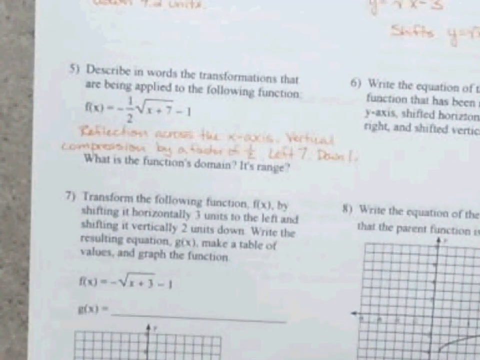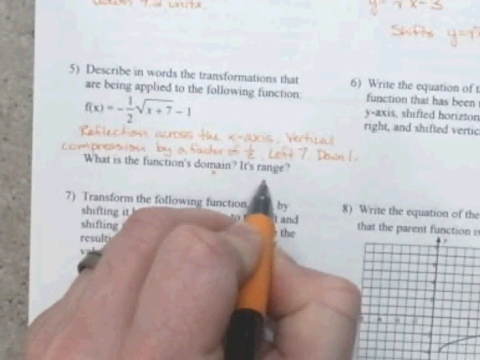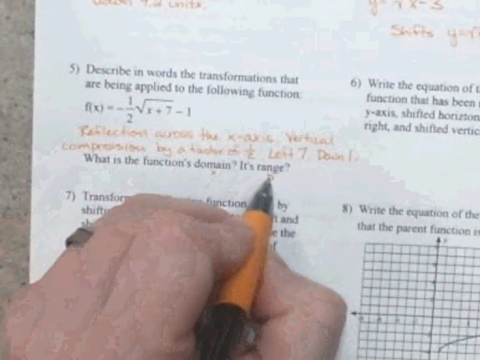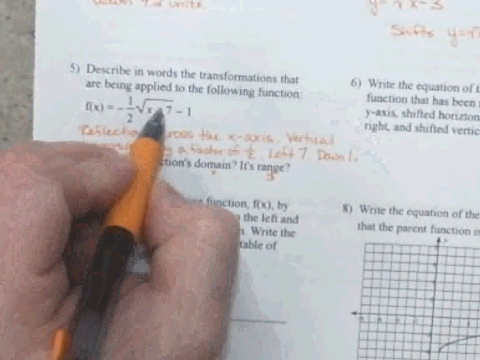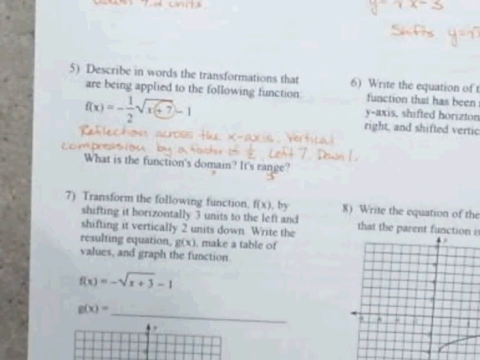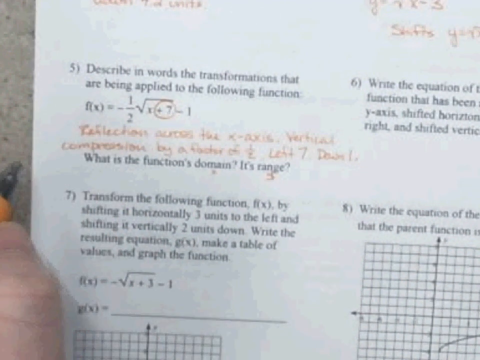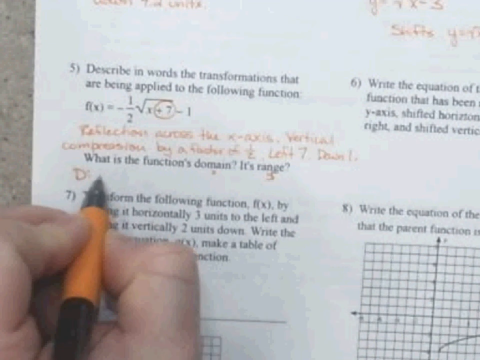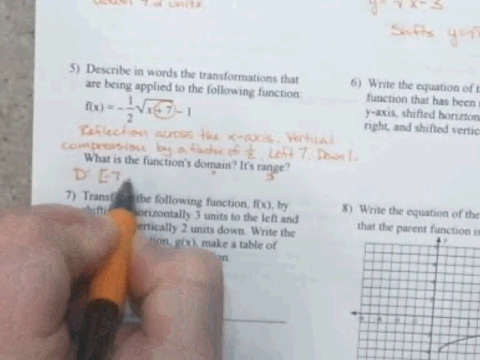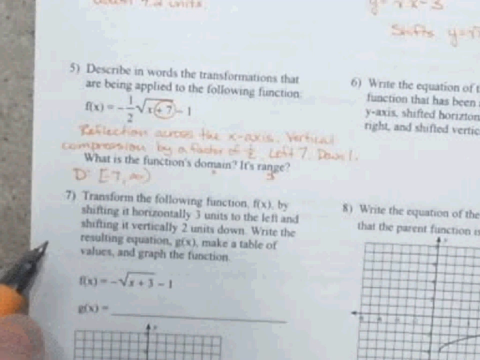Now what's the function's domain and what's the function's range? Domain, x values, range, y values. So for the x values, we were reflected across the x-axis, so even though it's upside down, that doesn't really do anything to our x values. What does do something to our x values is the horizontal shift. We were shifted to the left 7 units, which means instead of starting at 0, our domain is going to start at -7. We're going to start at -7, and then it will proceed on in the x direction until infinity.